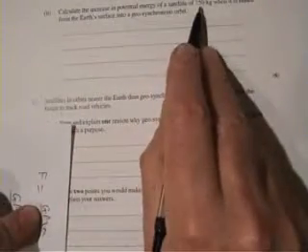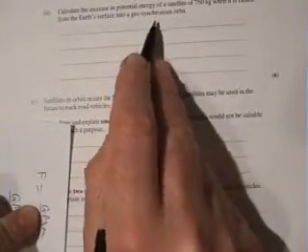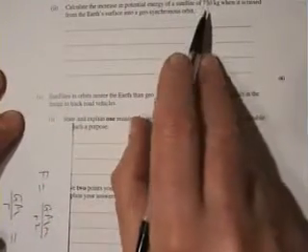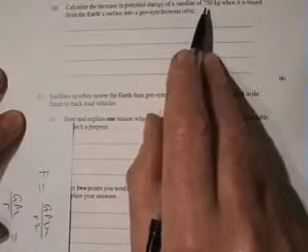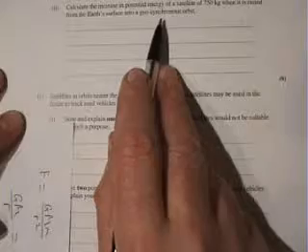Calculate the increase in potential energy of a satellite of 750 kilograms when it's raised from the Earth's surface into a geosynchronous orbit. So the increase in potential energy. Now we avoid any temptation to try using mgh. If we're lifting this satellite up a few metres, yes, we'd use mgh, but when we're going right out into this geosynchronous orbit, obviously we don't use mgh, so we have a look at the data sheet. What is there on the data sheet to help us deal with energy in fields?